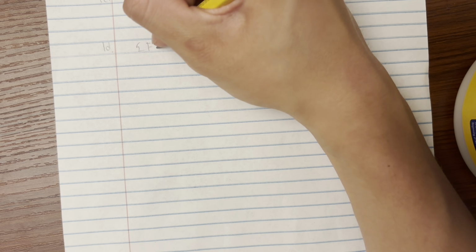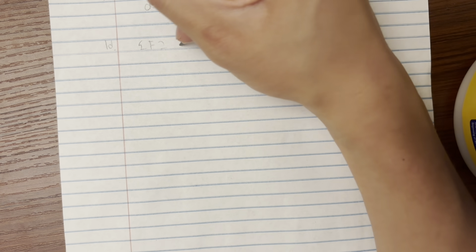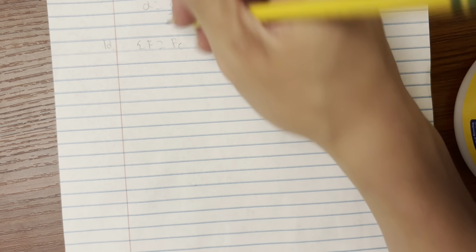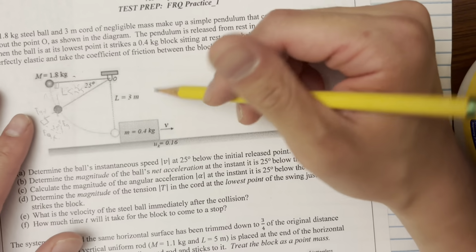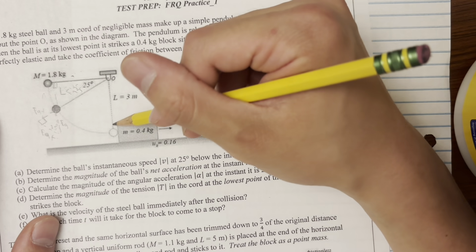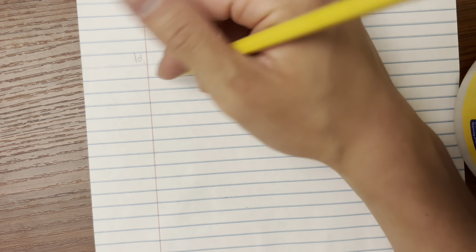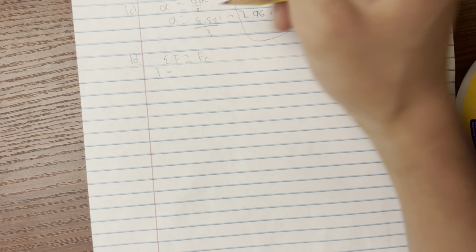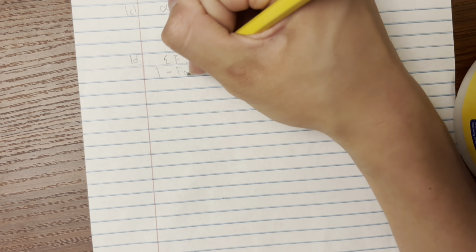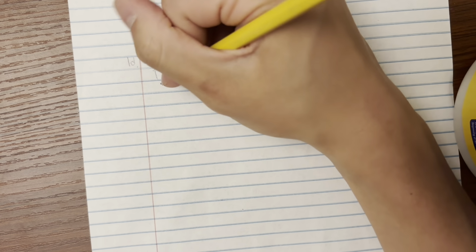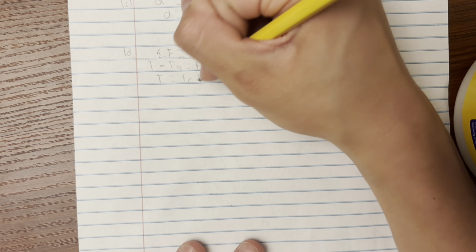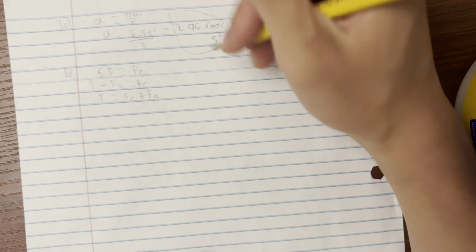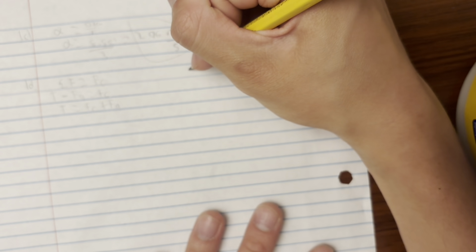Net force at that point is equal to Fc. And what we know is that because of this, tension is going to point up, but then gravity is going to point down. So we see T minus Fg is equal to Fc. And then we can isolate for T by writing T equals Fc plus Fg. Now for Fc, what we're going to need to find is V.